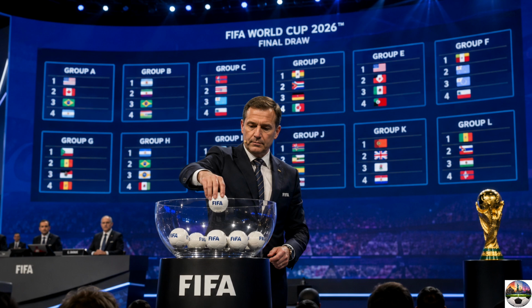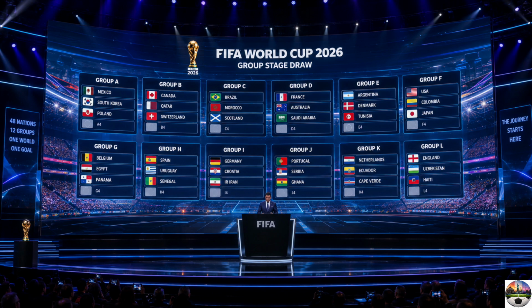Once Pot 1 is complete, FIFA moves to Pot 2. A team is selected from the bowl. FIFA then determines which groups that team can legally enter. The process continues through Pot 3 and Pot 4. By the end of the ceremony, each group contains 4 nations. The entire event is conducted live during the World Cup draw ceremony.